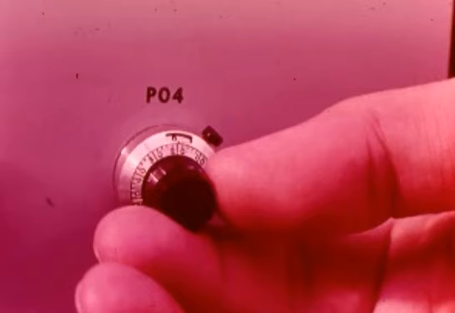This is a manually adjusted potentiometer. The programmer is setting it to a coefficient of 0.2, which means that the potentiometer output voltage will be 2/10 of the input. On some computers, operators set potentiometers automatically using digital or push-button controls.